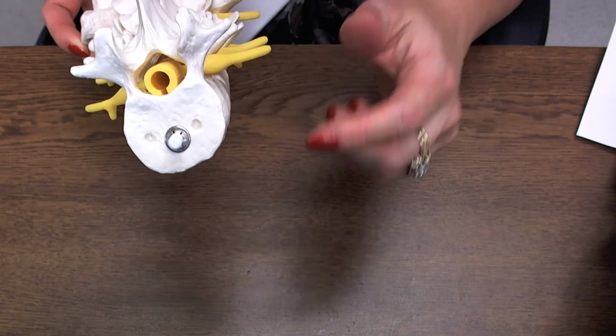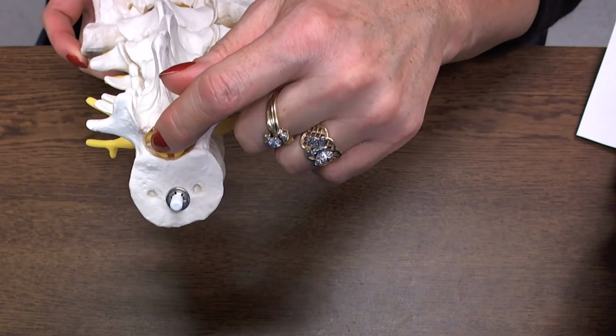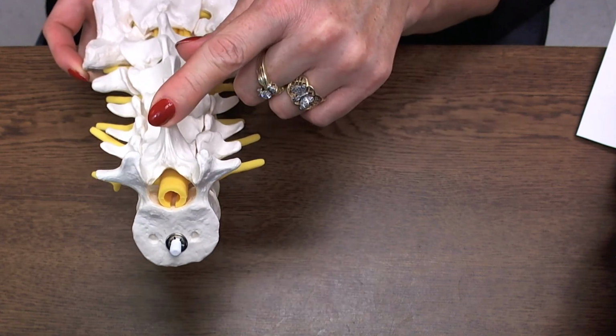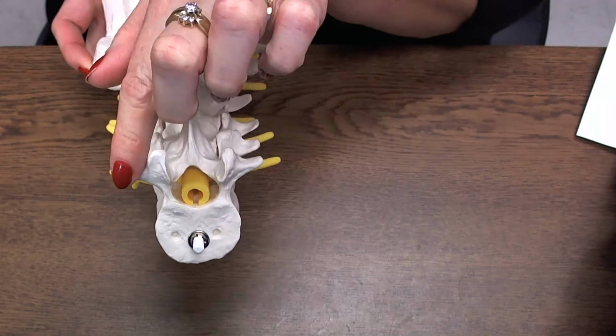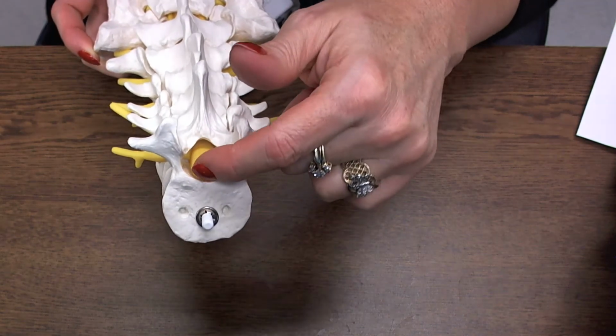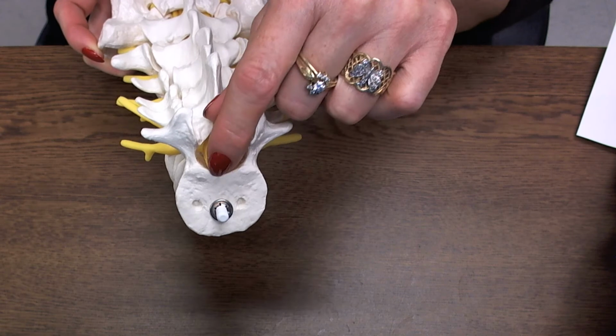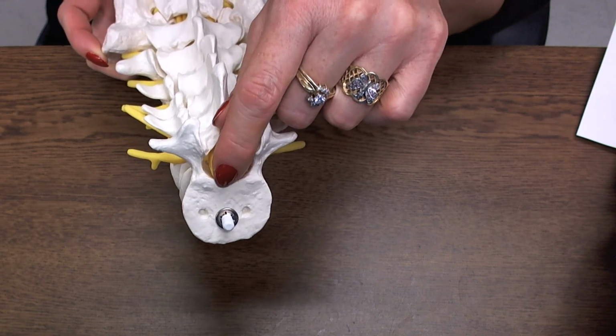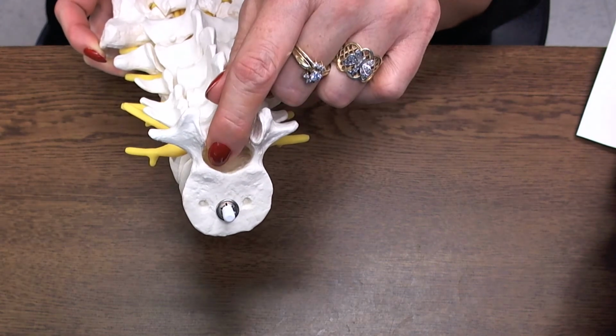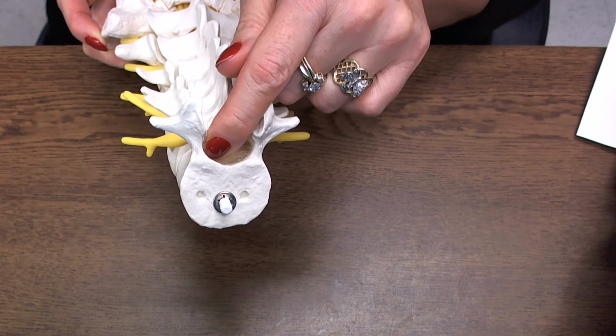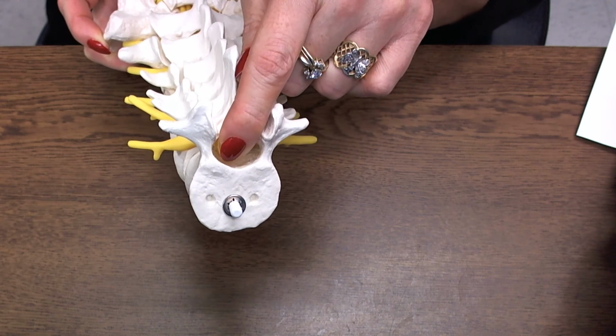Looking from above, this is the vertebral foramen, this is the spinous process, and these are the transverse processes coming out this way. So that is the vertebral foramen, not the yellow thing. The whole is the vertebral foramen. The yellow thing here is actually the spinal cord that I'm covering. And it's coming out of the vertebral foramen.